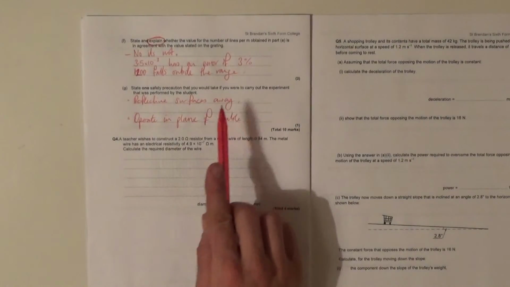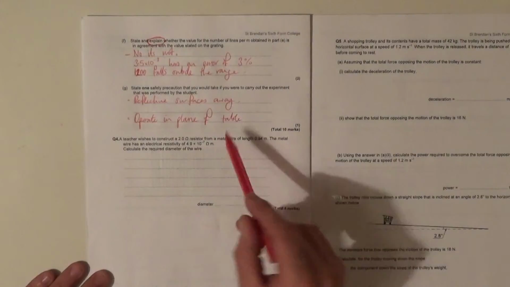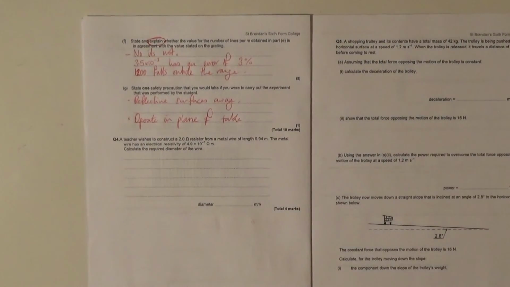Instead, we want to say that we're going to have no reflective surfaces so the beam can't go in our eyes. We're going to operate in the plane of the table, keeping your head above it, or words to that effect.